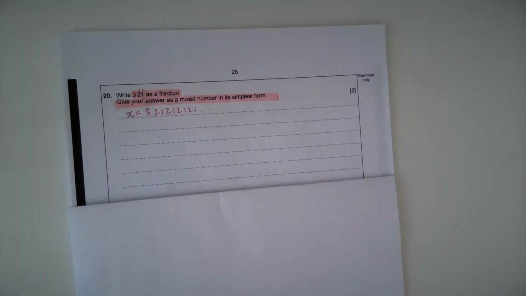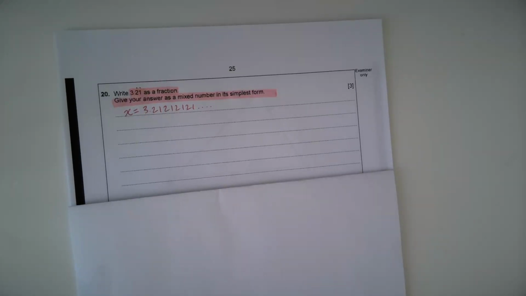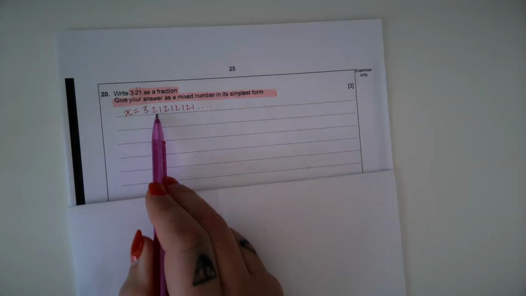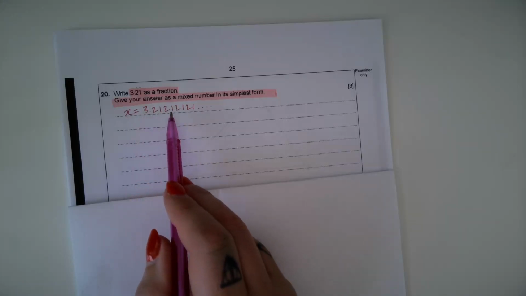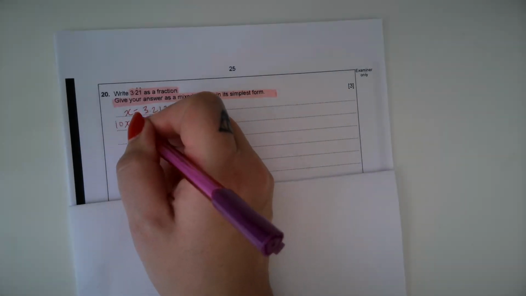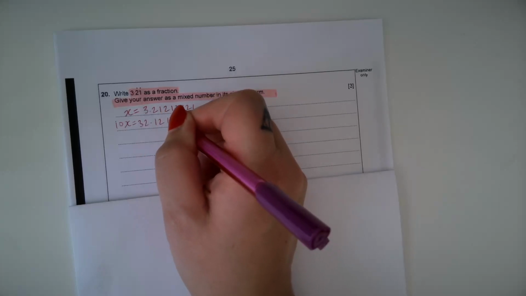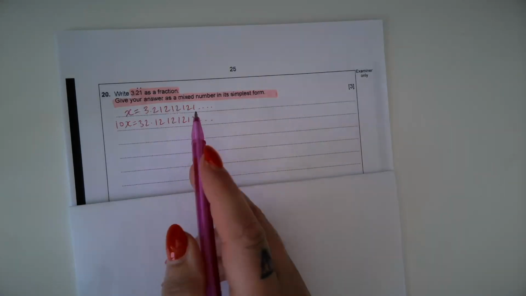Now I'm going to make a multiple of x. I'm going to scale it up, aiming to have the same thing matching after the decimal point. If I was to multiply this by 10, everything would shift across one place. It would become 32.1212. Well, that won't match exactly here. So if I show you that, look, 32.121212. My decimal point afterwards doesn't match.